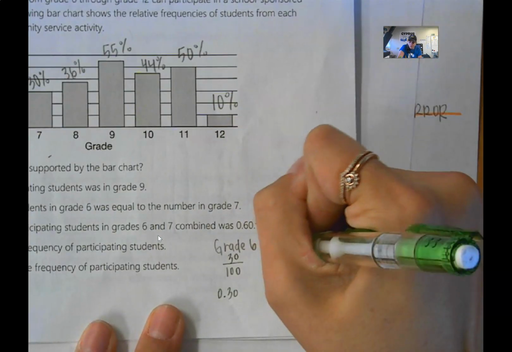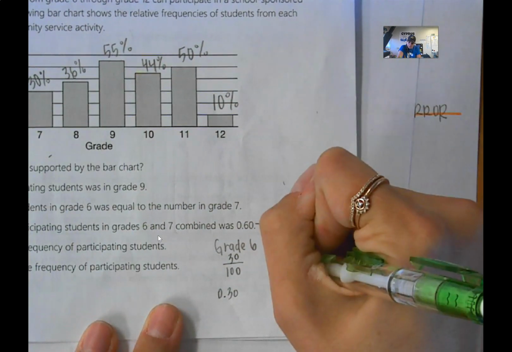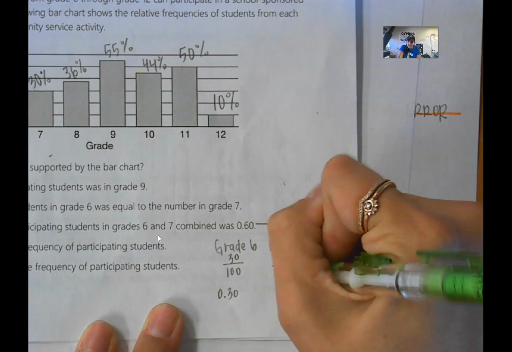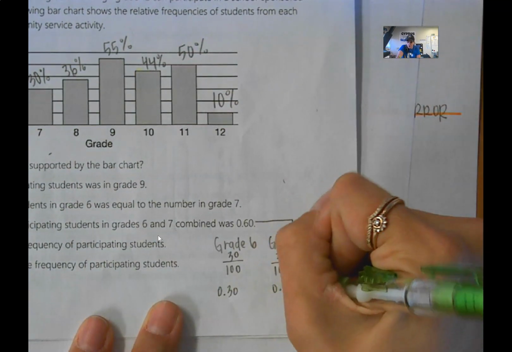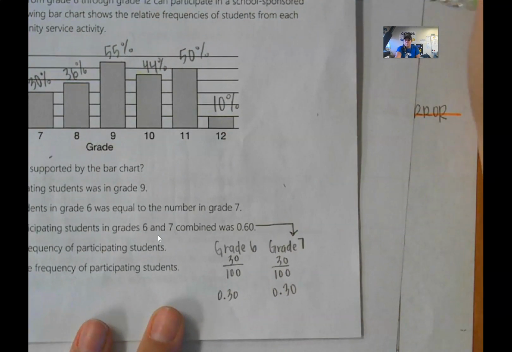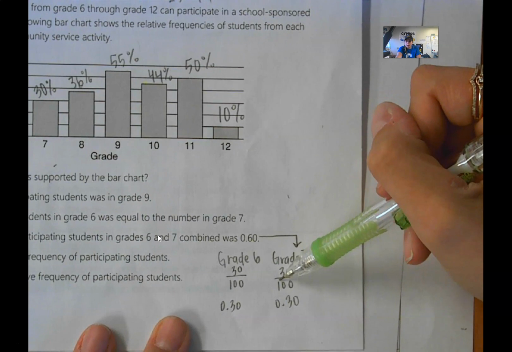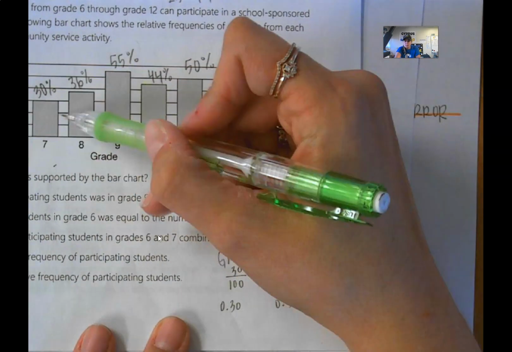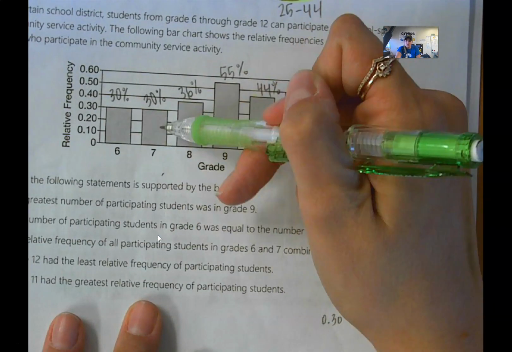And then let's say grade 7 is exactly the same. They have 100 students, 30 out of 100 students participated. That is also a 30% participation rate. So right now, these two numbers match the percents up here in the table.